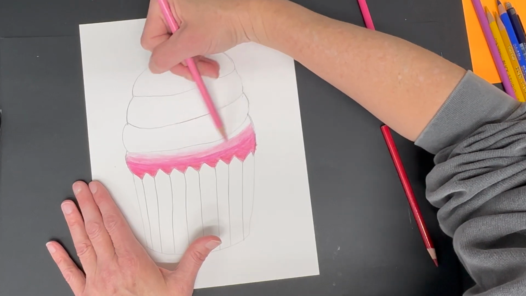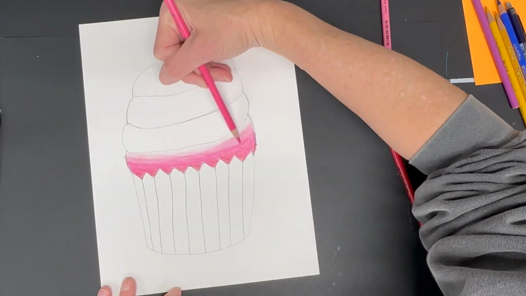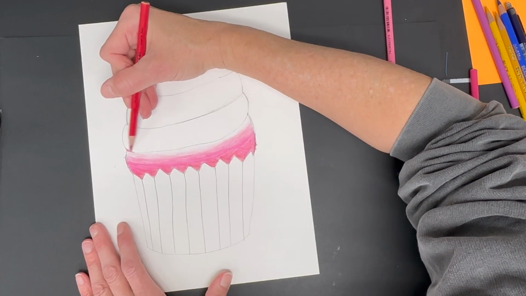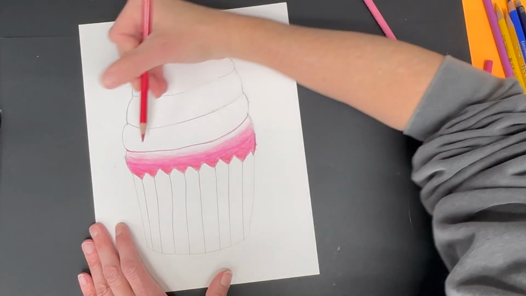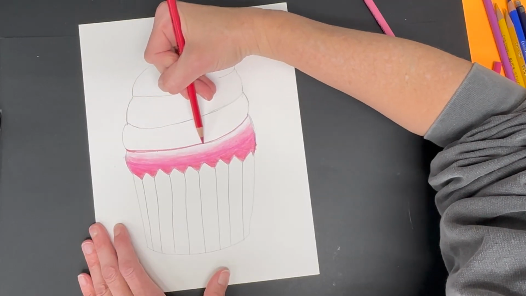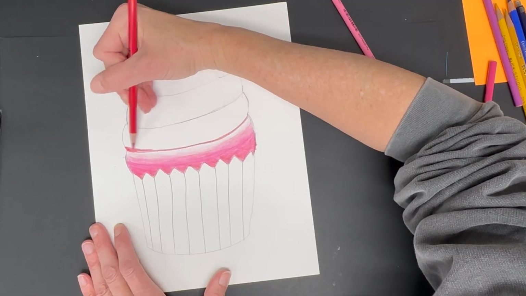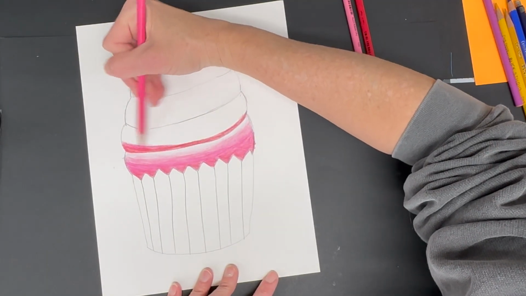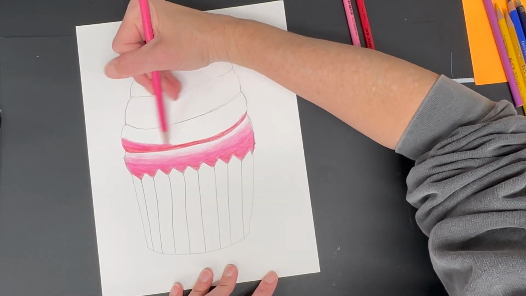Especially as I get to that next line, I want to be very light. And then coming back in with my red along this line, a second curved line. This is my darkest color that I'm using. And then I'm coming in with my second darkest color, which is like a dark pink.